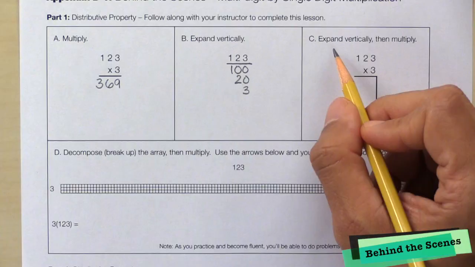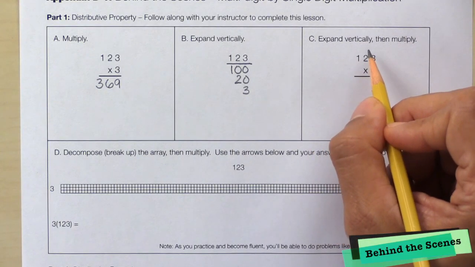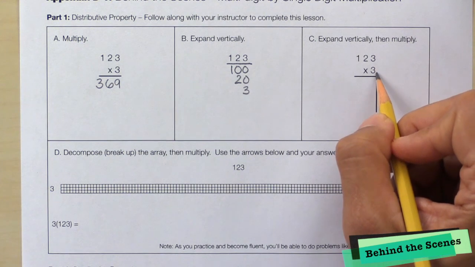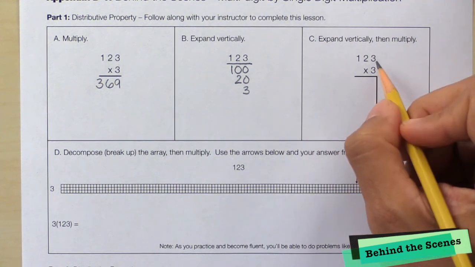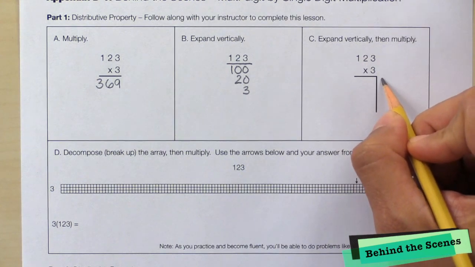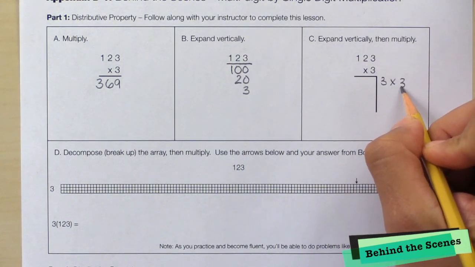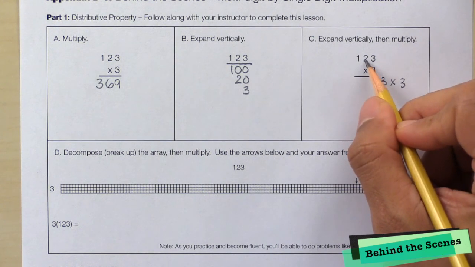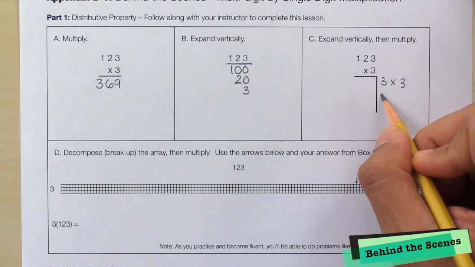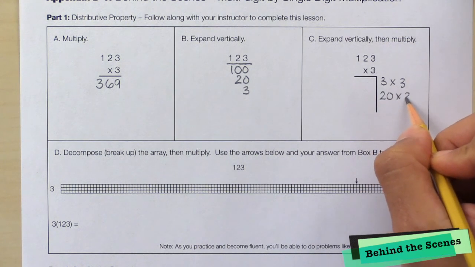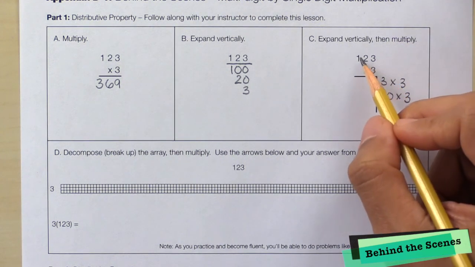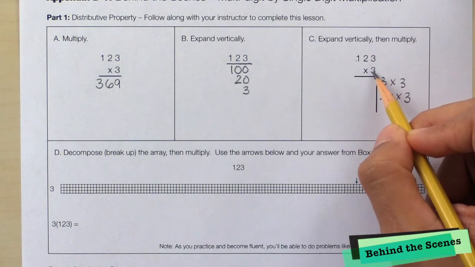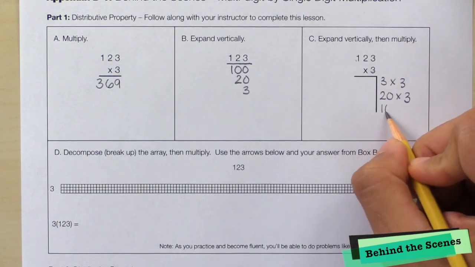Moving on to box C. We're going to expand vertically, then we'll multiply. So here's 123 times 3. The first step is 3 times 3, so write that on the side. Next we have 2 times 3, but this really means 20 times 3, so write it down. And finally, we have 1 times 3, which really means 100 times 3, so write it down.